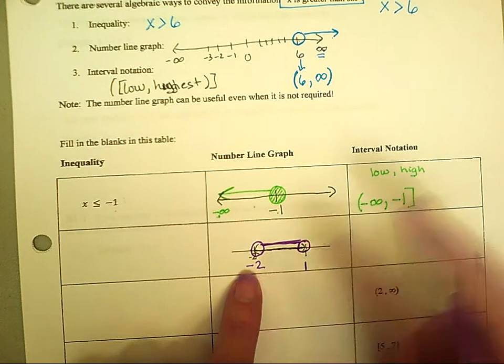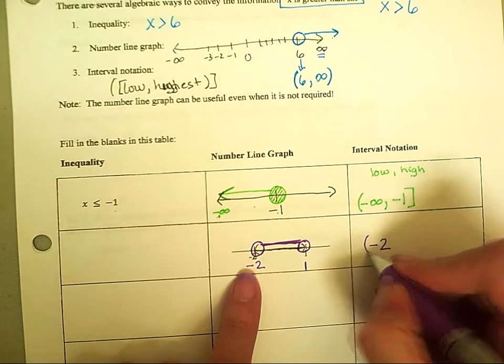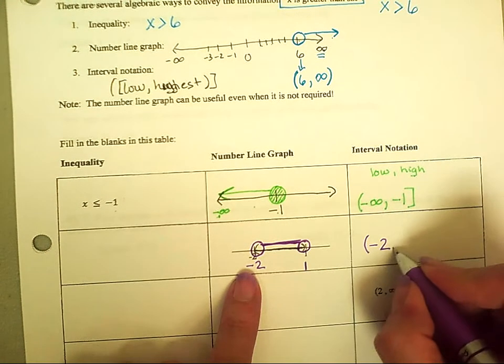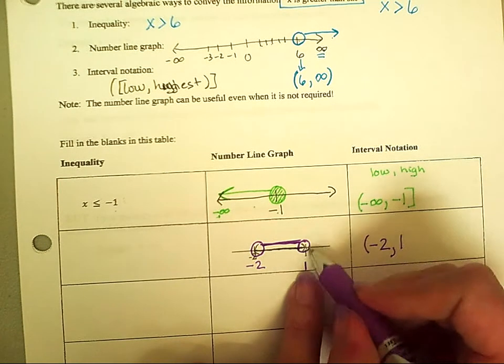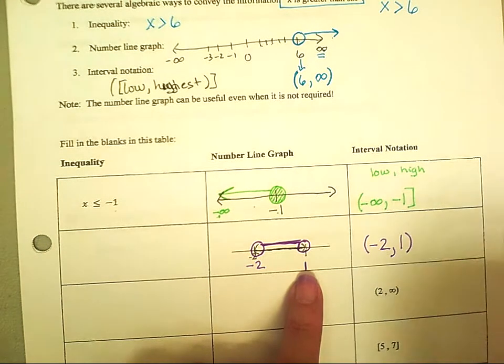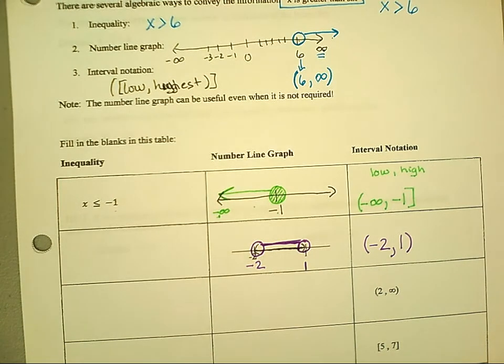The lowest value that we have is negative 2, but it's not included, so it gets a parenthesis. Then comma, the highest value we have is 1. It has an open circle, so it is not included, so it will get the parenthesis.